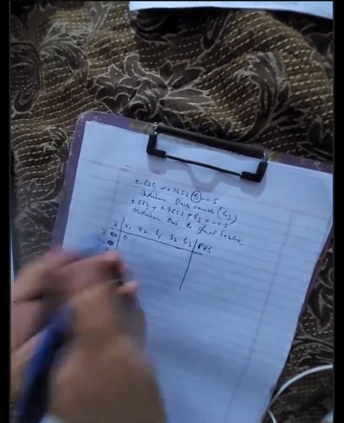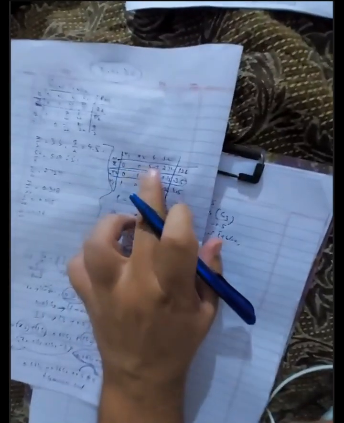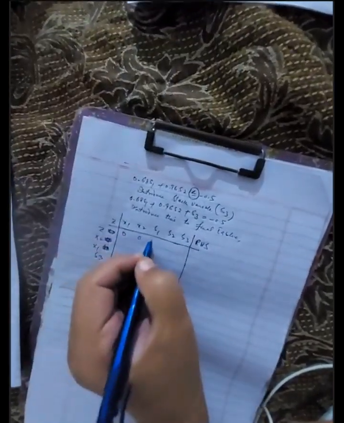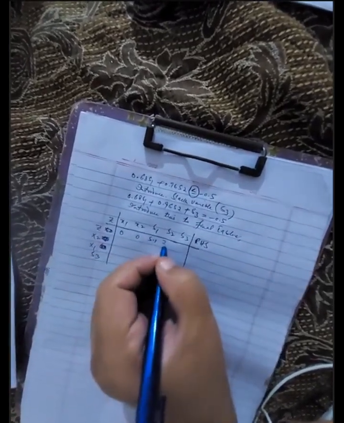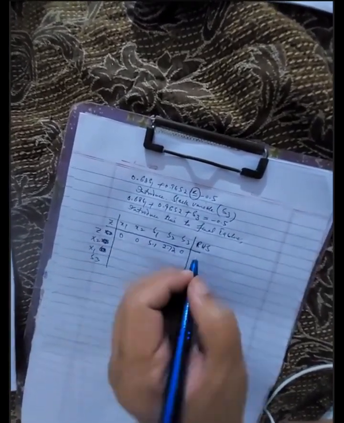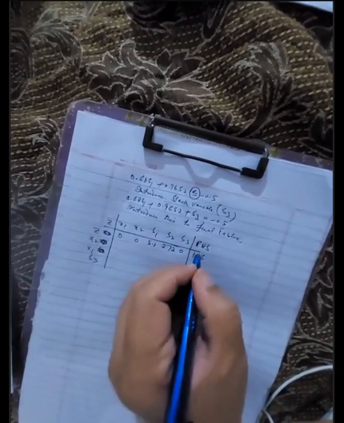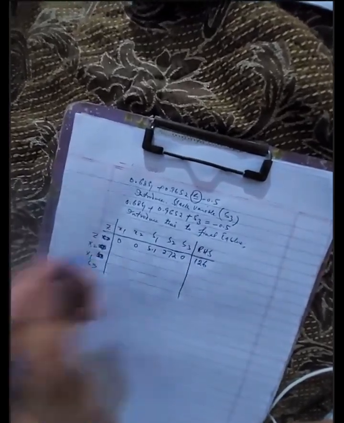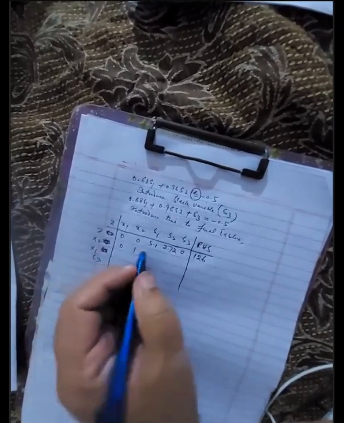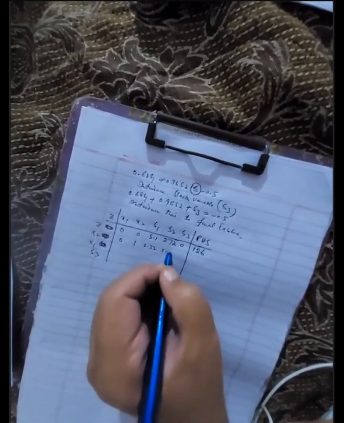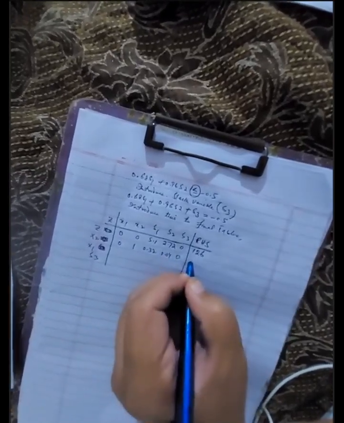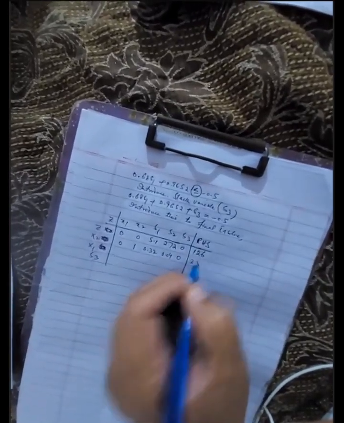Okay, now for z we have 0, 0, 5.09, or we can write 5.1, 2.72, and s3 was 0, and the right hand side is 126. Now for x2 we have 0, 1, 0.32, 0.04, and s3 is also 0 over here, and it is 3.5.